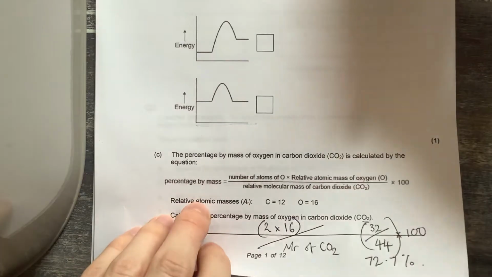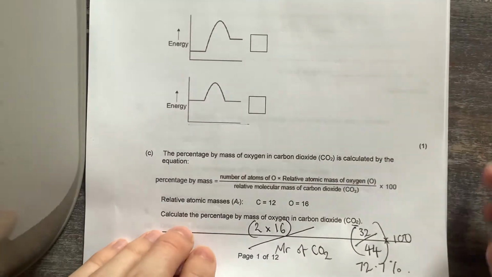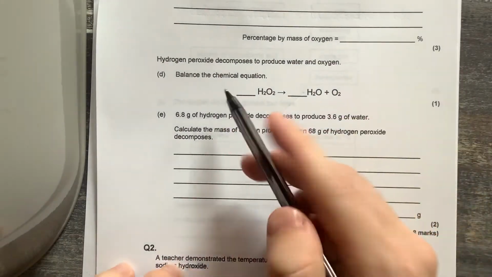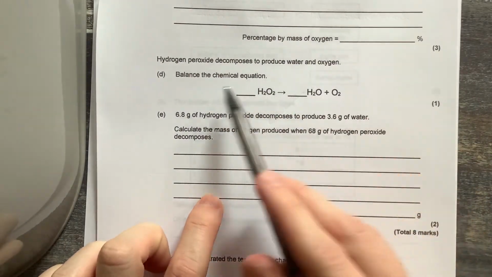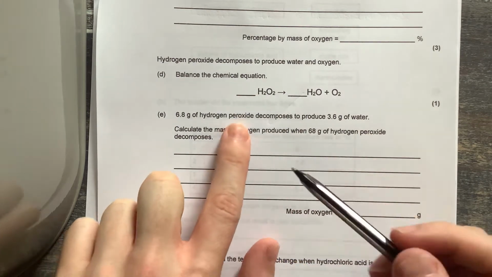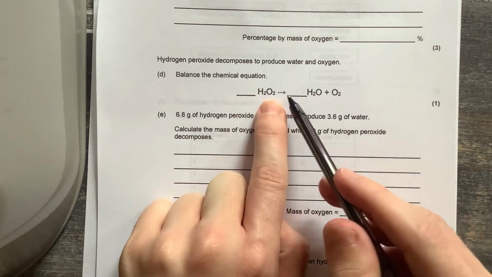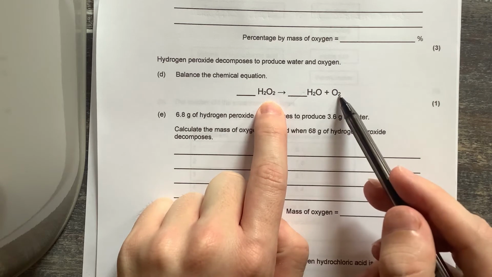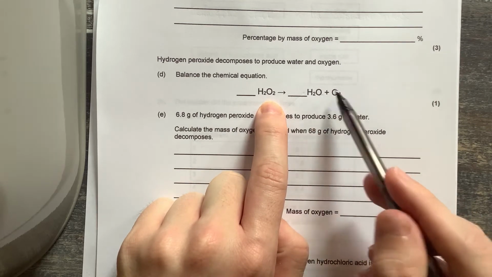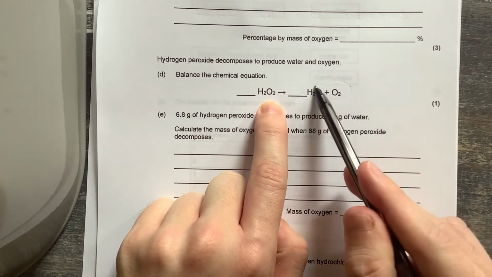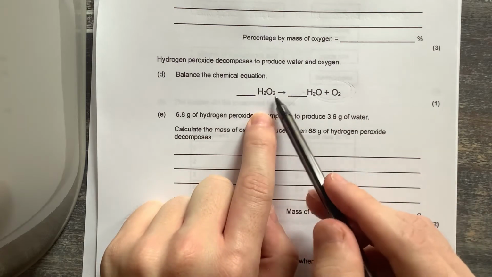That's that. If you need any help, ask your science teacher to go through that with you. So next one. Hydrogen peroxide decomposes to produce water and oxygen. Balance the chemical equation. So here we have 2 oxygens over here and plus 1, that makes 3 oxygens over here. So there's 3 over here and then there's 2 over here.